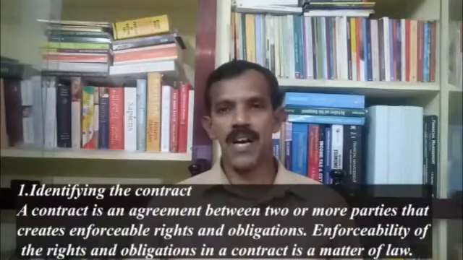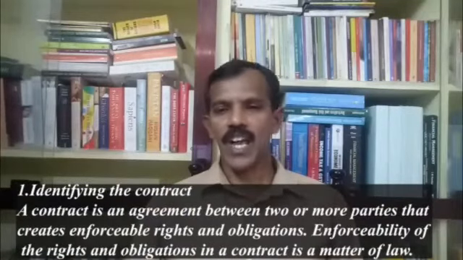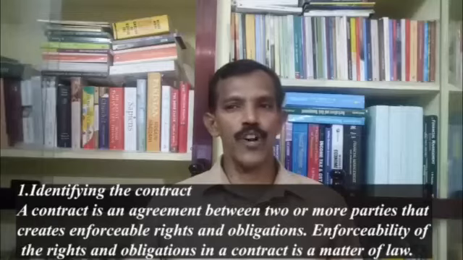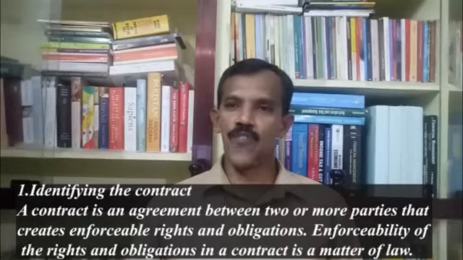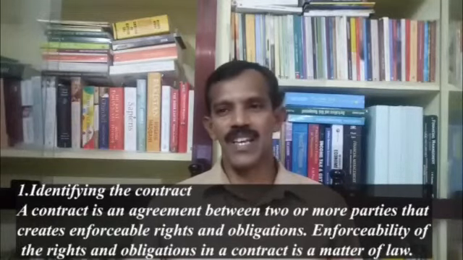Then we discuss all these 5 steps in detail. First step, identify the contract. A contract is an agreement between 2 or more parties that creates enforceable rights and obligations.